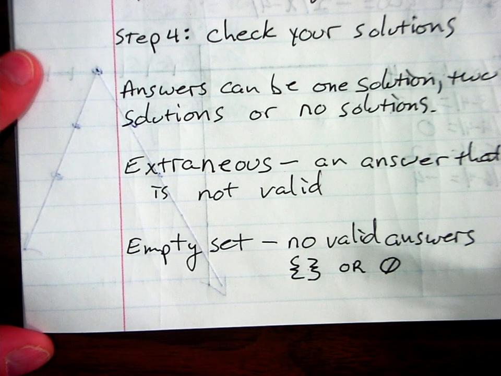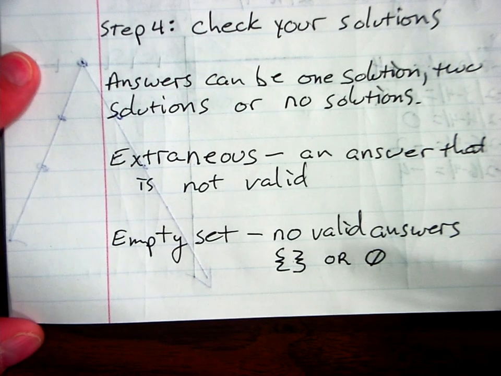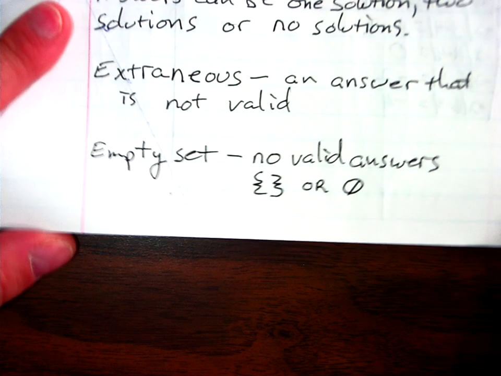Yes. Does it matter which way the arrow is going? Sometimes. What's an empty set? No valid answers.